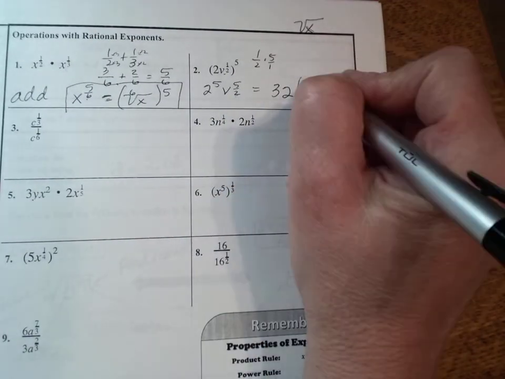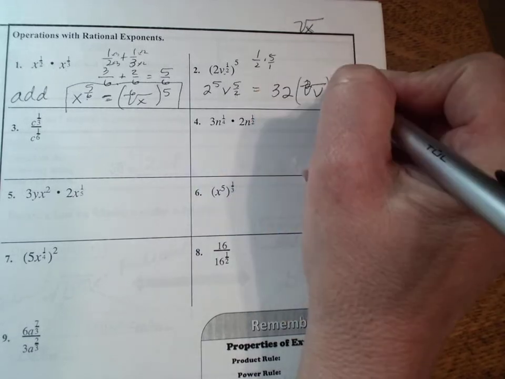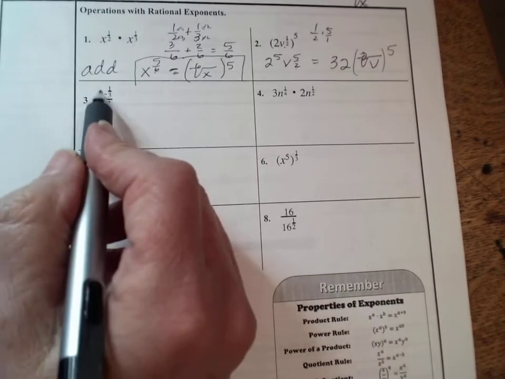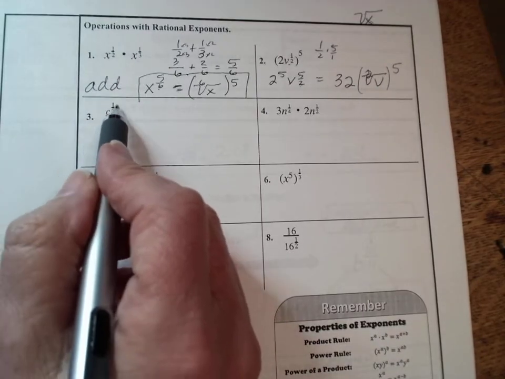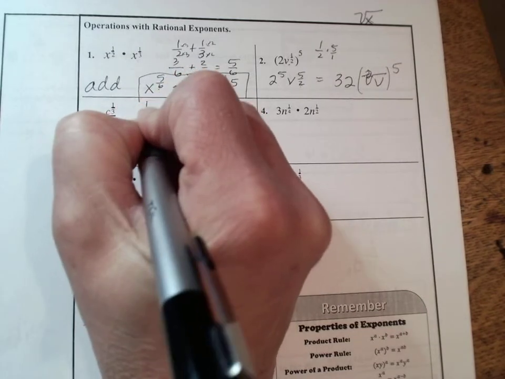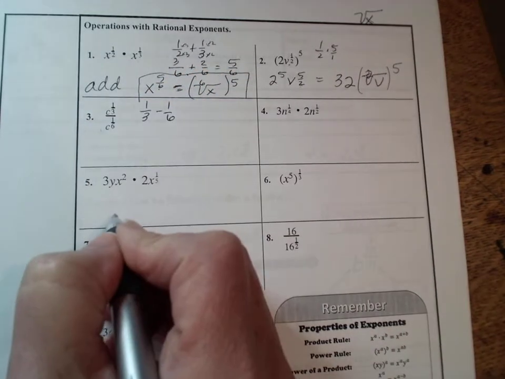That's going to be your index here, and raised to the 5th power. Okay. All right, now we're dividing. We have the same base and we're dividing. So remember, when you divide, you subtract the exponents. So you're going to have 1/3 minus 1/6.